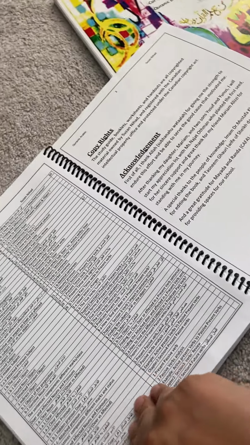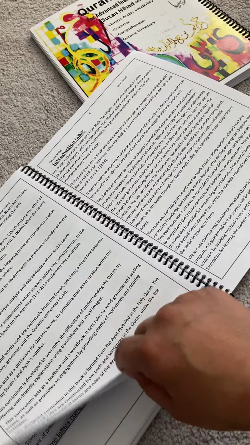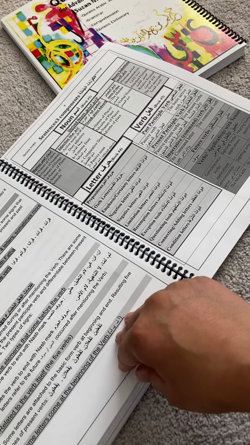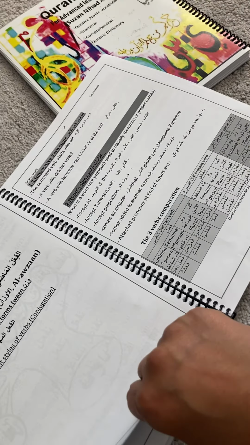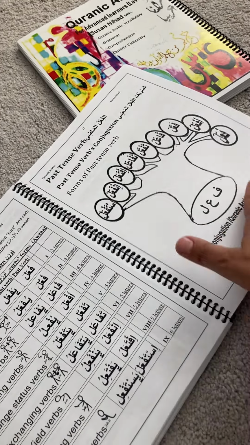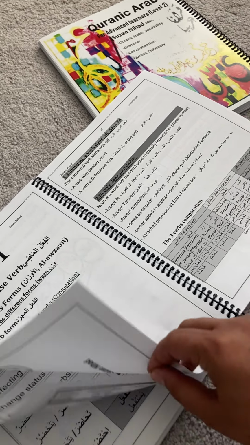Alhamdulillah, after printing book number 1 for beginners and book number 2 for advanced level, all about nouns, we're releasing book number 3, all about verbs. In chapter 1, we talk about past tense verb.